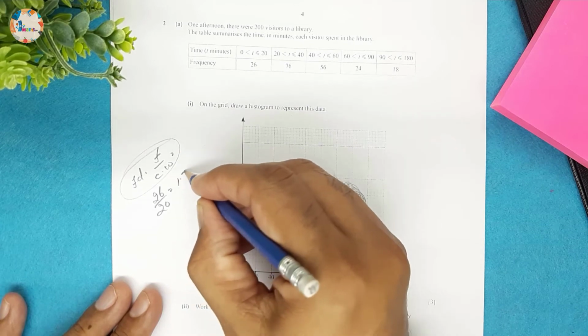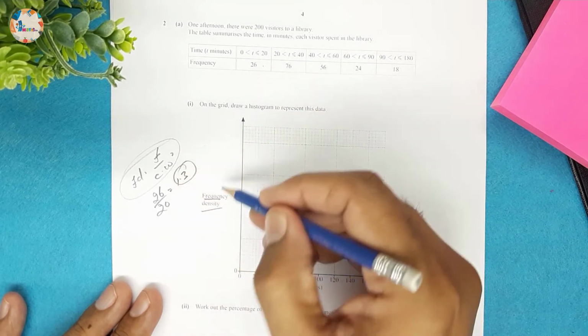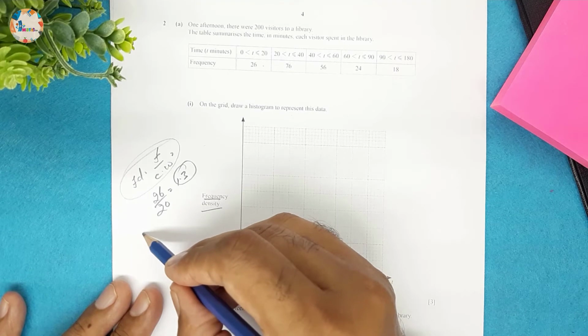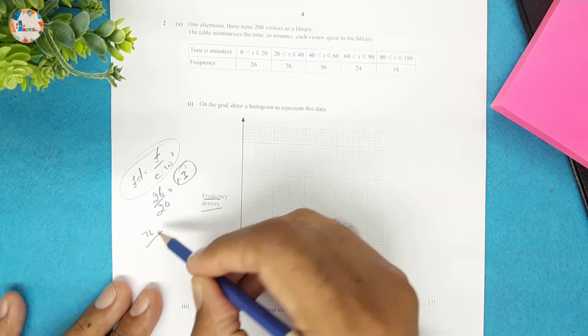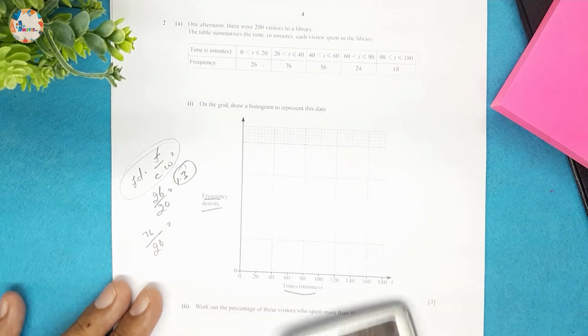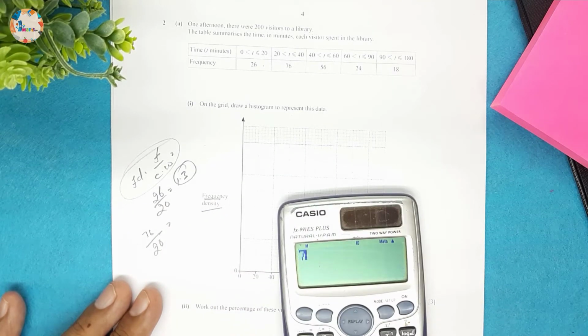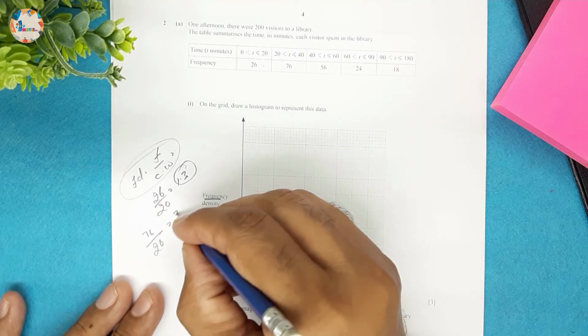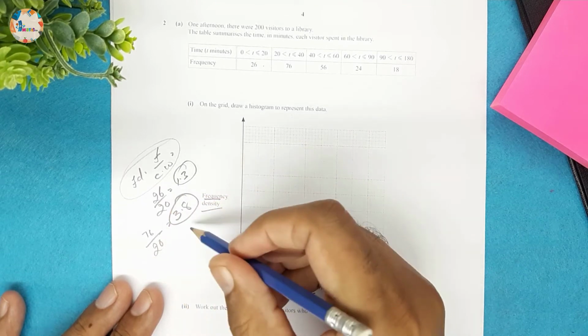So this first value for this one will be 1.3. Now the second value we can calculate 76 divided by 20. 76 divided by 20 is equal to 3.8. So second value is 3.8.